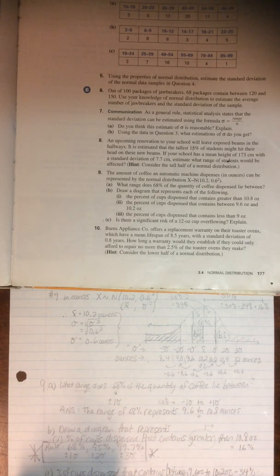So therefore, there's no significant risk of overflowing.